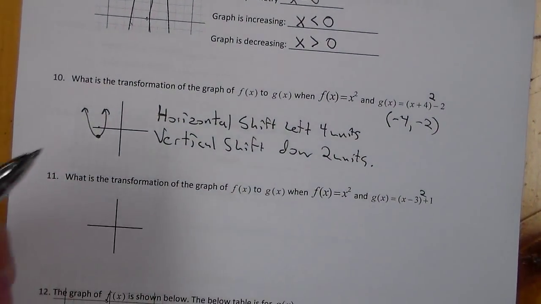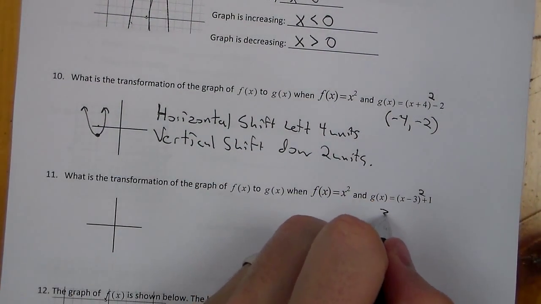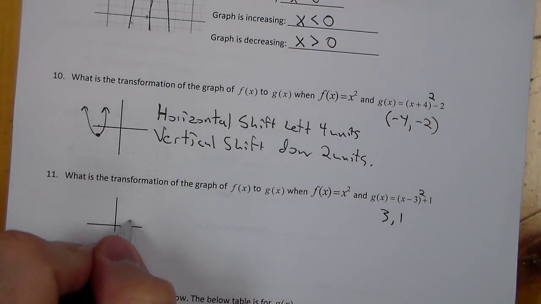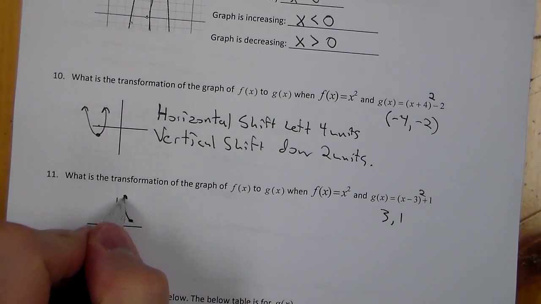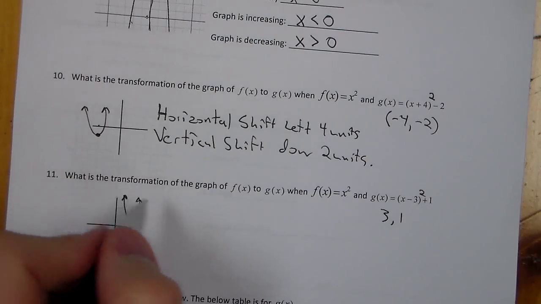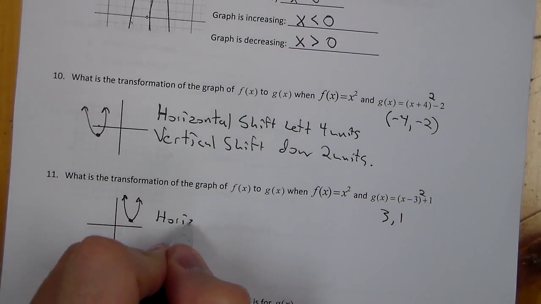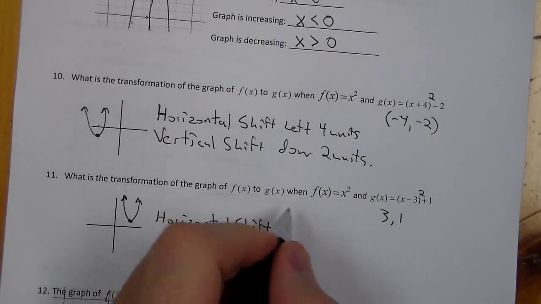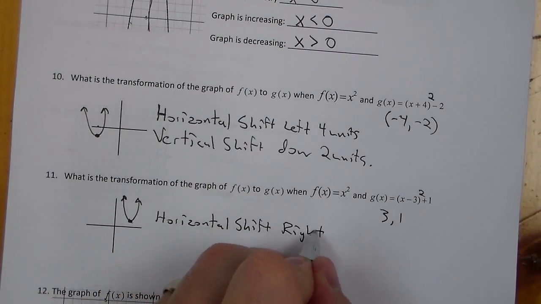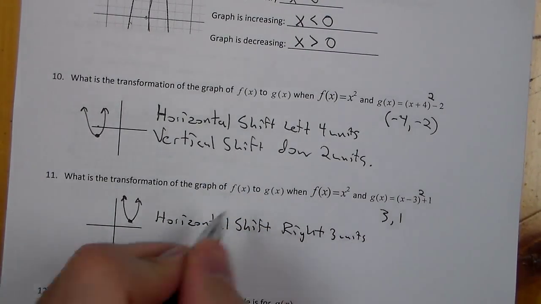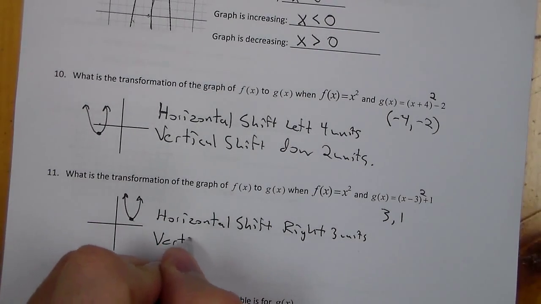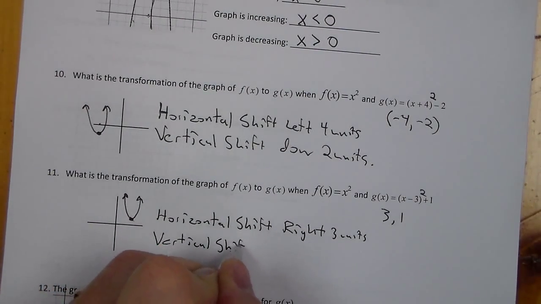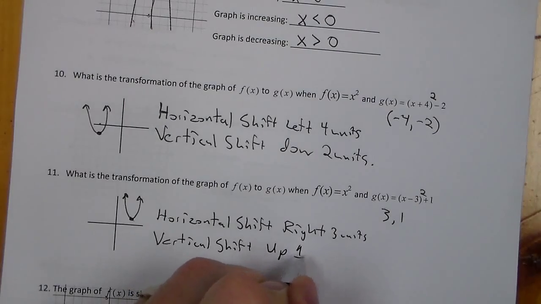For number 11, we're going to do the same idea. We have a vertex now with (3, 1). So we're going to go over 3, up 1. Still facing the same direction, still the same width. So this will be a horizontal shift of right 3 units and a vertical shift of up 1 unit.